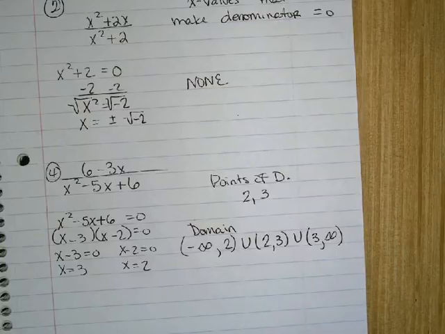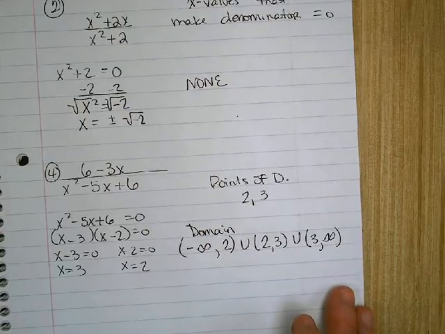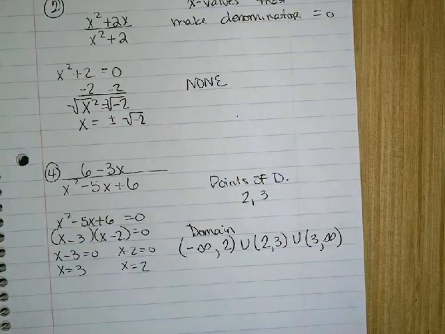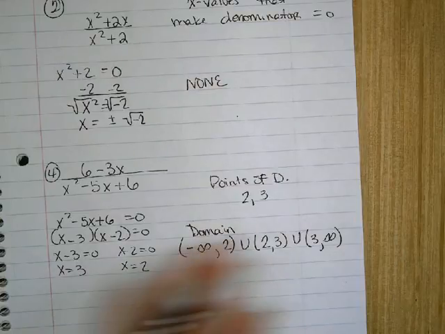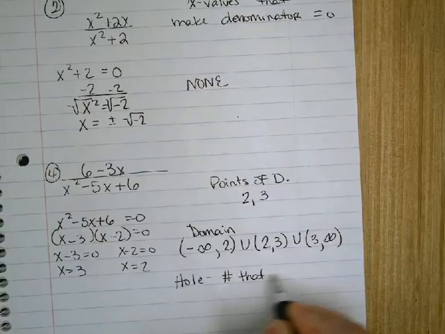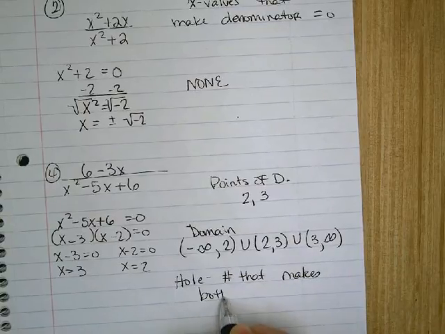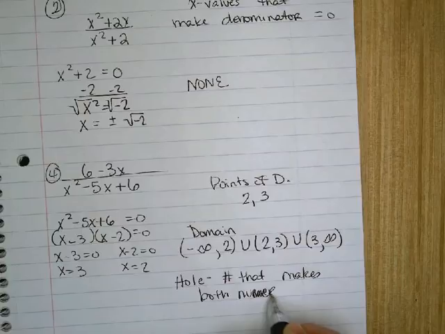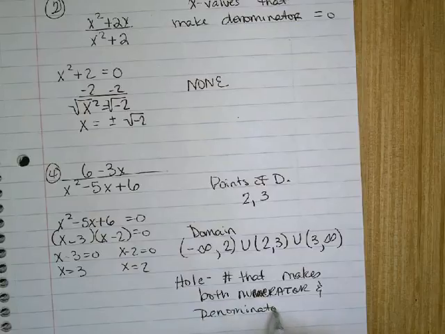Now, all this problem asks you to do is find the points of discontinuity, but the next section of the lesson asks you to tell me whether these points of discontinuity were holes or vertical asymptotes. So we're going to go ahead and do it on this problem, but first you need to tell me, what is a hole? A hole is a number that makes both the numerator and the denominator equal 0.